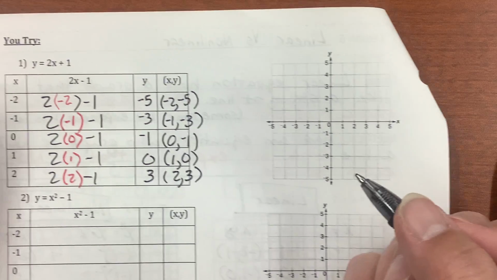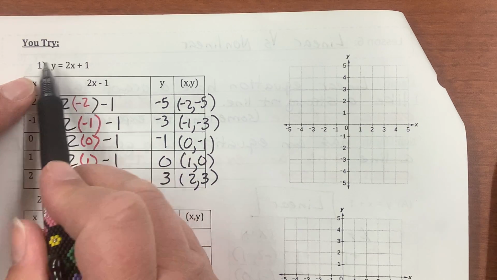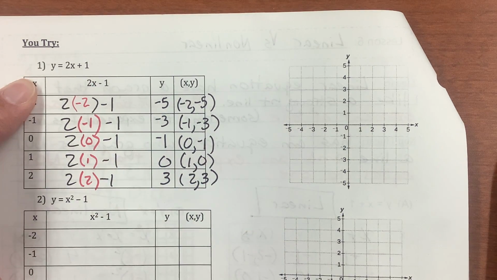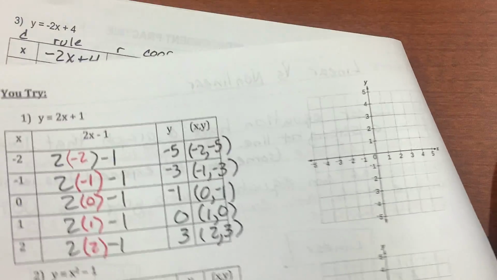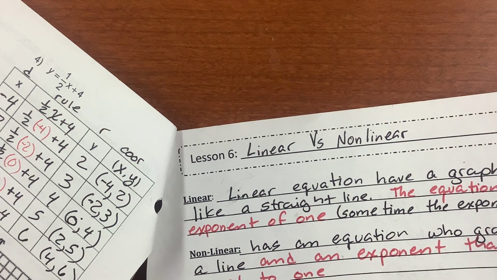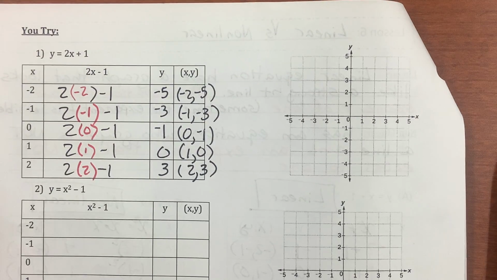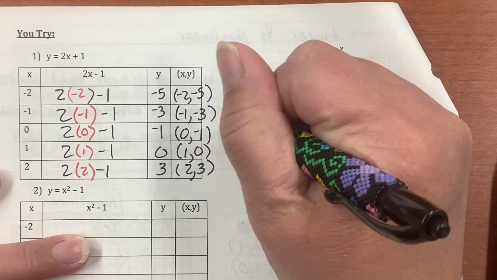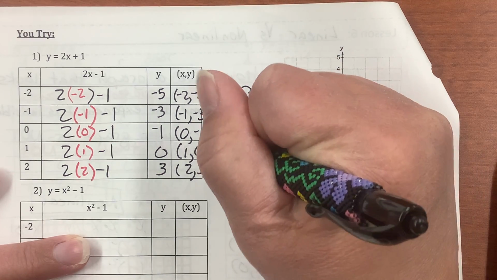Take a guess. Do you think that's linear or nonlinear? Well, looking at just the equation, there's no visible exponents. There's some invisible ones, so the largest exponent there is 1. And if I read my notes, linear equations have a graph that looks like a straight line. I didn't graph it, so I don't know that yet, but the equation has an exponent of 1. Sometimes the exponent 1 is invisible. So that means that this is linear. I'm going to put a big puffy cloud of happiness around it.